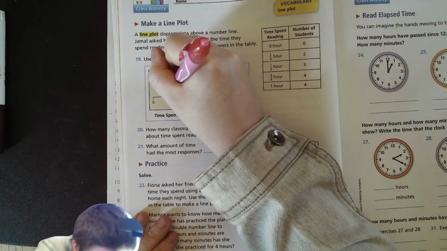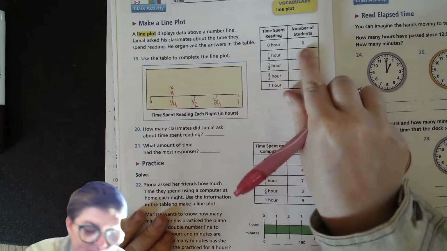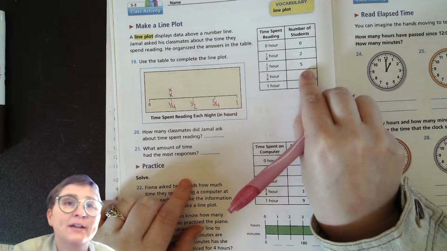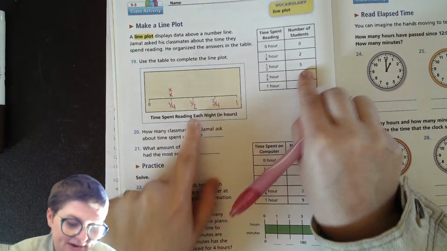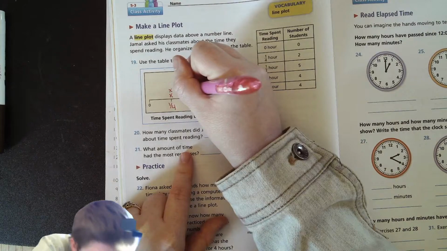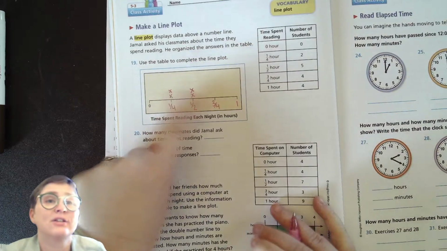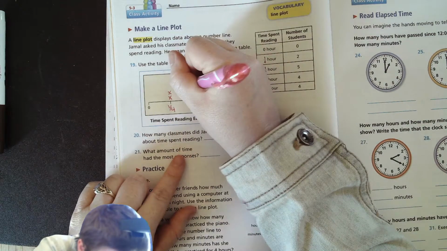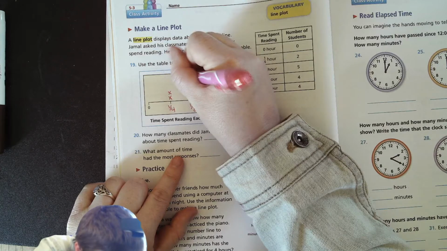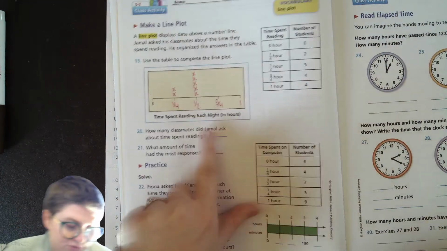There's 1, there's 2. We're looking at our chart. We're not putting any above the 0 because there's no students who had 0, right? So then above our half an hour, we're gonna put 5 little X's. 1, trying to make sure that at the 2 height, it's exactly the same as the other 2. 3, 4, 5.